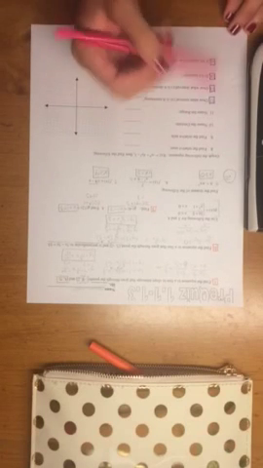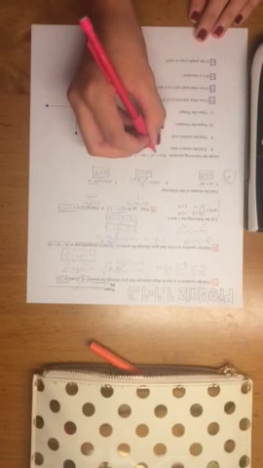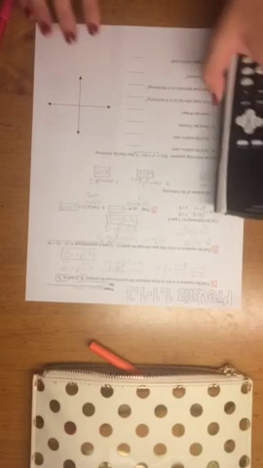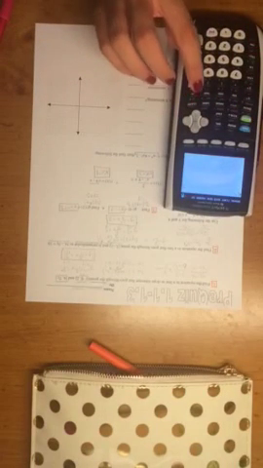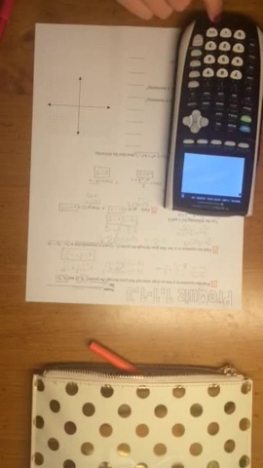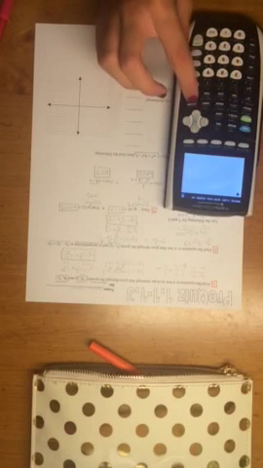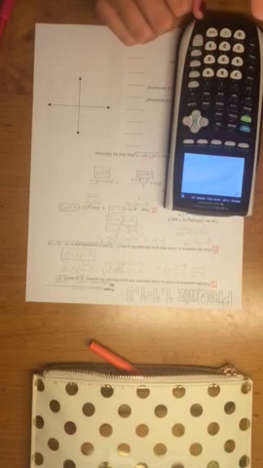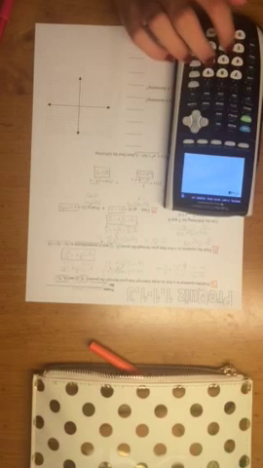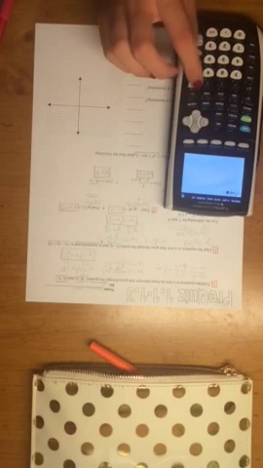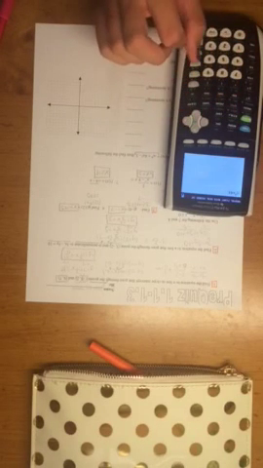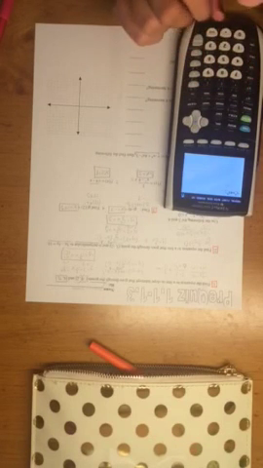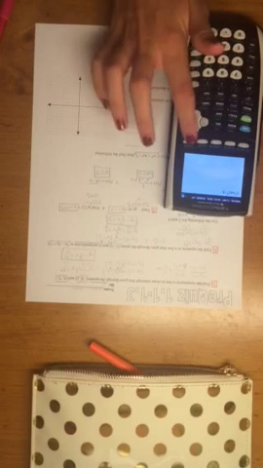Alright, so for problems 8 through 15, I'm going to graph this equation right here on my calculator. So we're going to do negative x to the third power plus 4x squared minus 5. So I'm just going to graph that here.